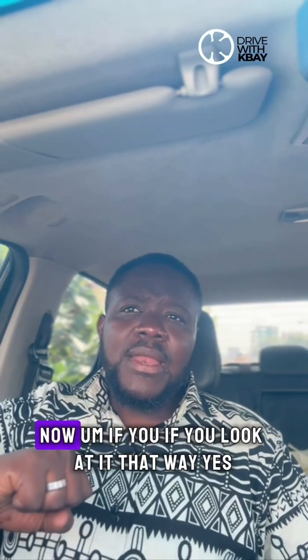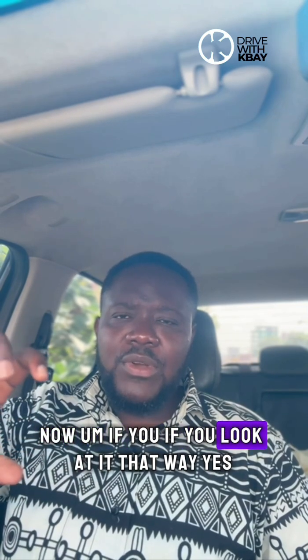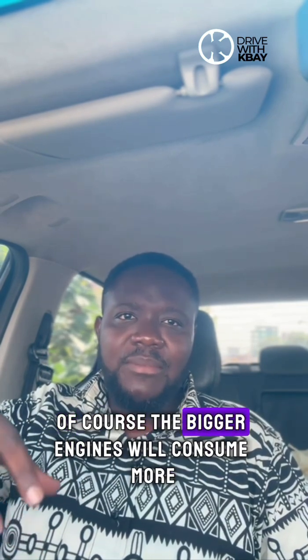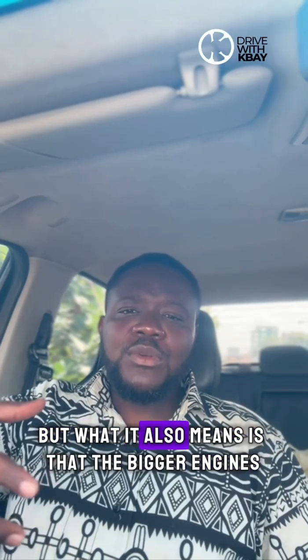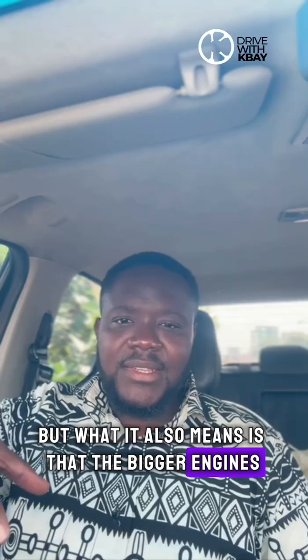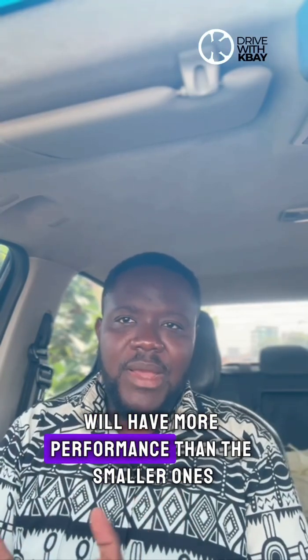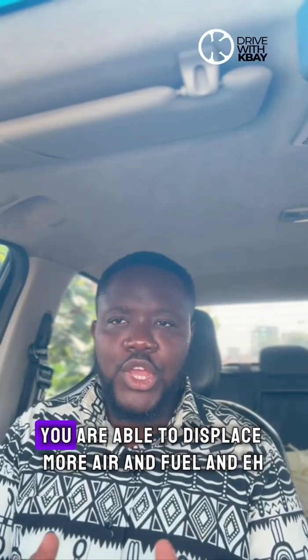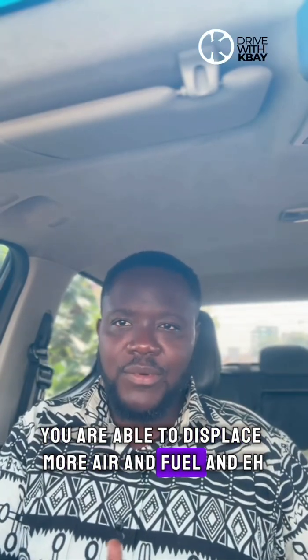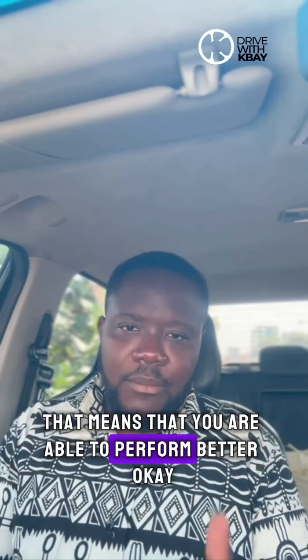Looking at it that way, yes, of course the bigger engines will consume more than the smaller engines. But it also means that bigger engines will have more performance than the smaller ones, because once you're able to take in more air and fuel, you are able to displace more air and fuel, and that means you are able to perform better.